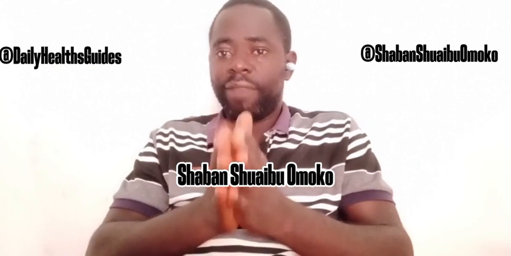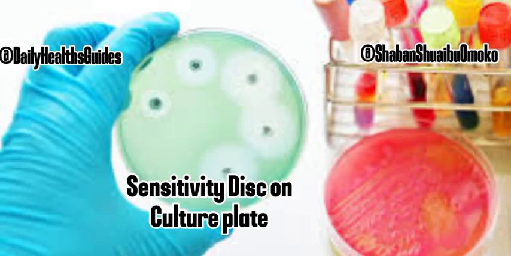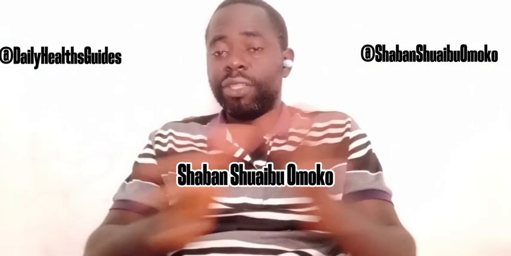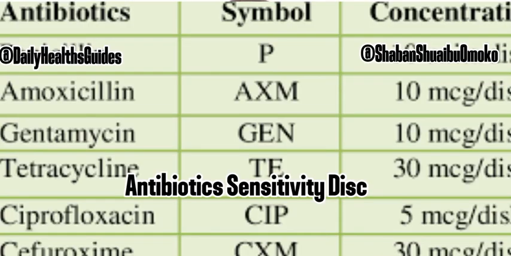After the first 24 hours, they will insert sensitivity, that is to check which of these drugs will work for it. That's one of the best aspects of MCS. The sensitivity comprises many drugs, a lot of antibiotics, and shows which drugs work for it.